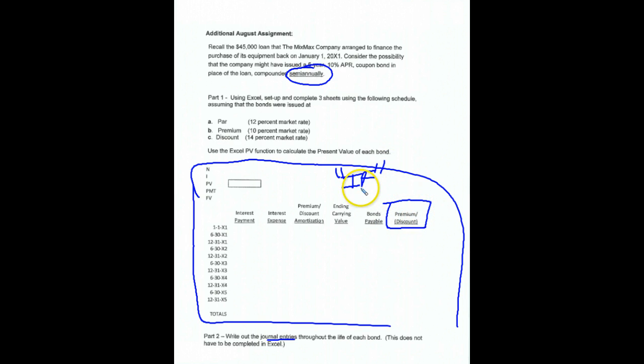Recall, it's a logical function, so you say IF, and you give it a criterion, and if this is true, then it'll print premium, or if it's false, it'll type discount for you. So again, just some extra bonus points if you can figure out how to use the IF function for that. And if you don't want to bother with it, that's fine because it's just extra stuff.